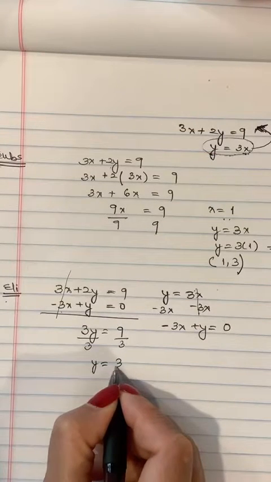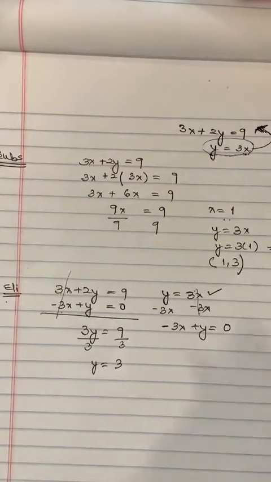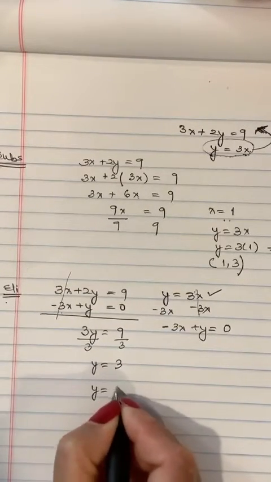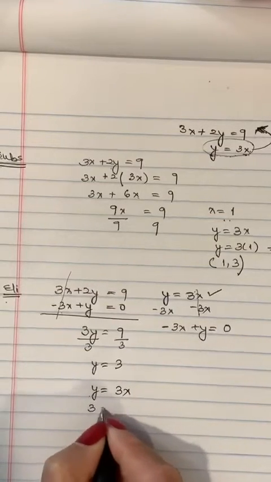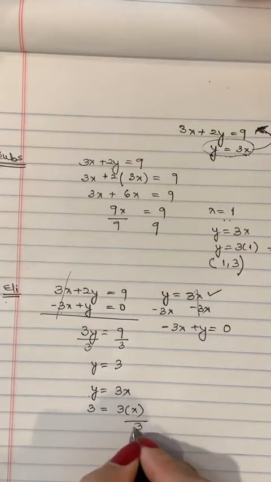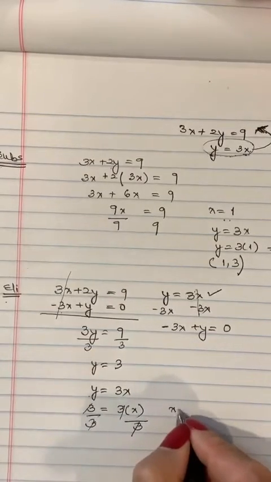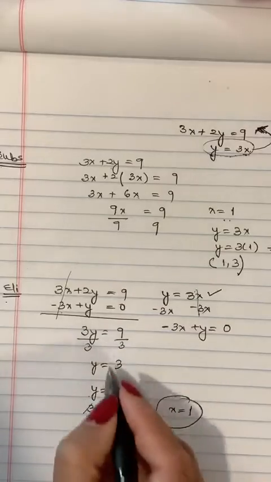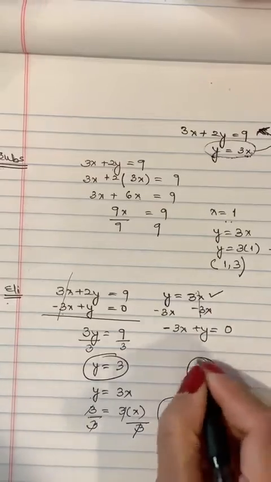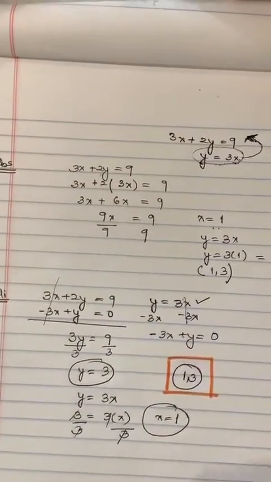Take the value of this, plug it into the easier equation. I find this as the easier equation. You can always go to the other equation if you want. So, y equals 3x. So your y is 3, 3 times x. Divide both sides by 3. Your x equals 1. So the answer for the method of elimination gives you (1, 3). Not a coincidence. You have to get the answer as (1, 3).